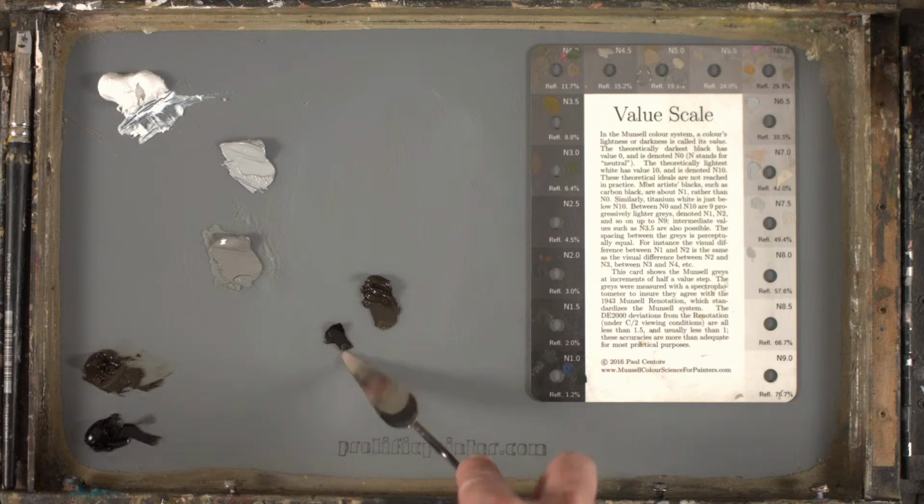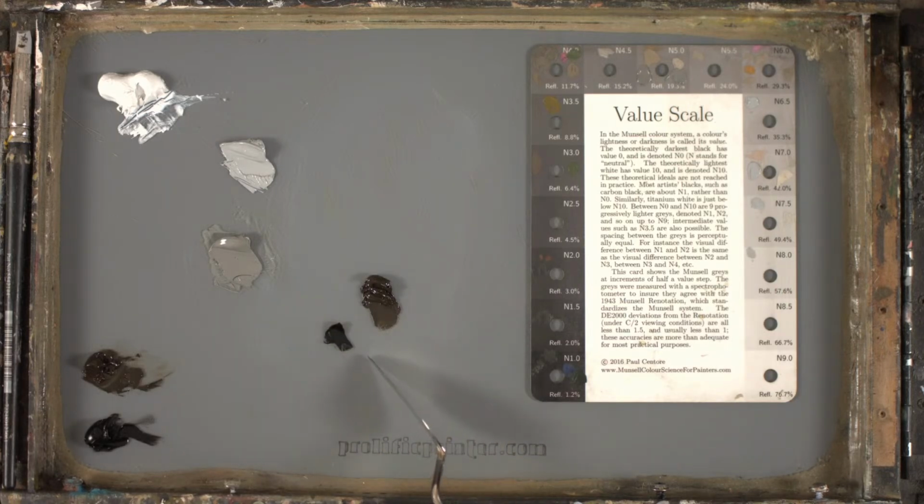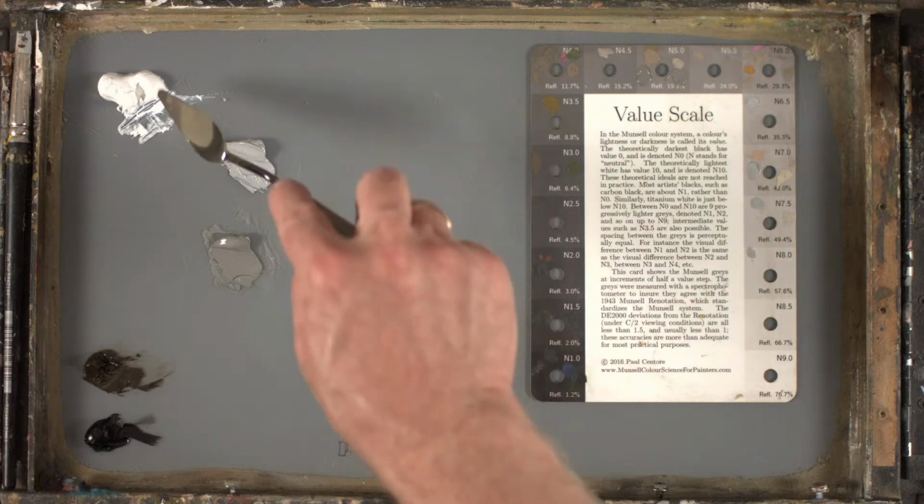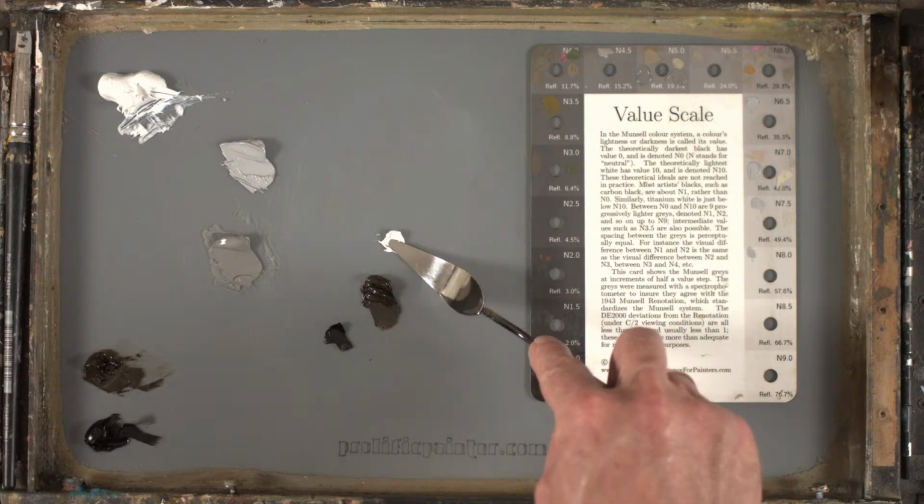And then I'm going to use a smaller amount of black. You see that? Big splodge of raw umber, small little splodge of black. And I'm going to pick up just a small amount of white.